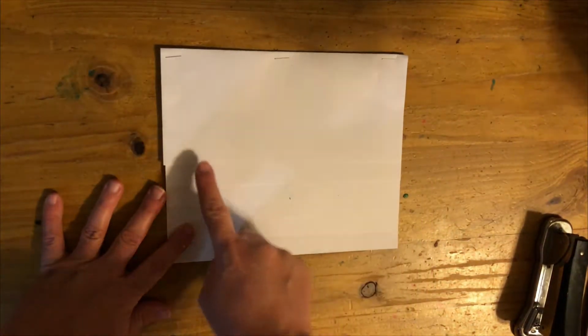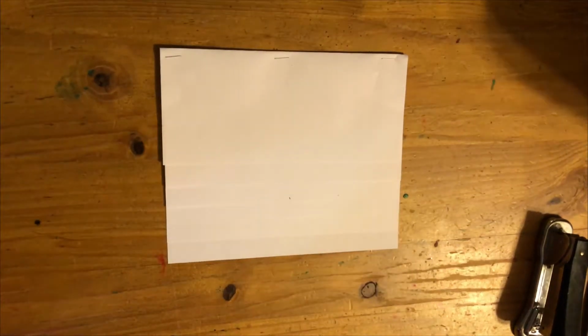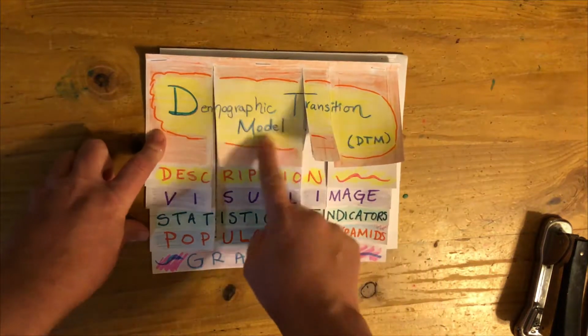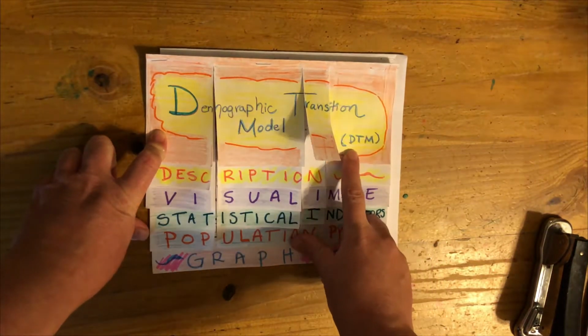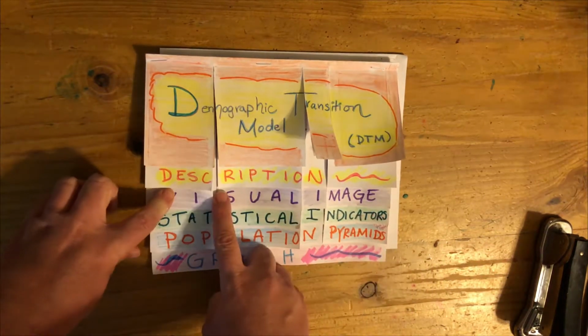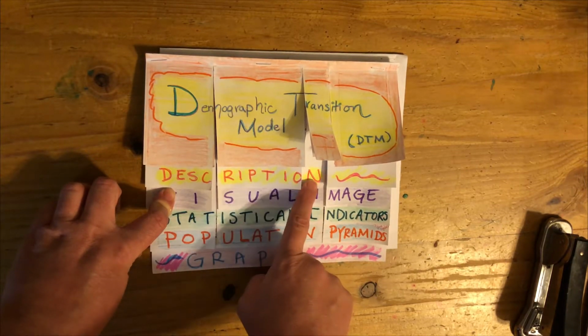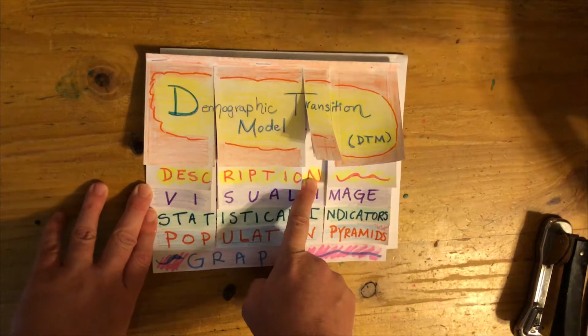Okay, and then you're going to write on the cover, you're going to write demographic transition. You can even put model, because a lot of times they call this DTM. And then on the next part, you're going to write description.